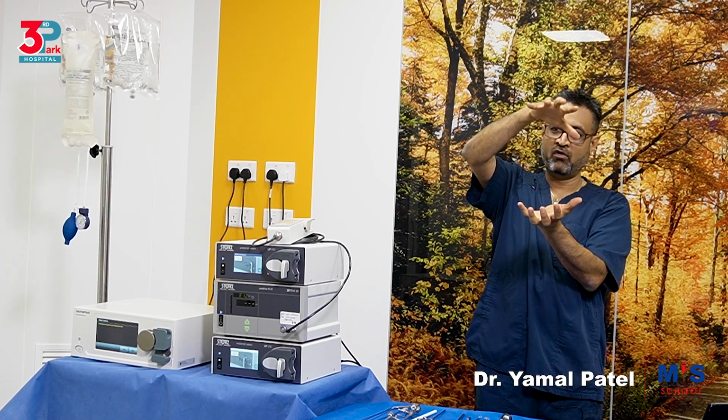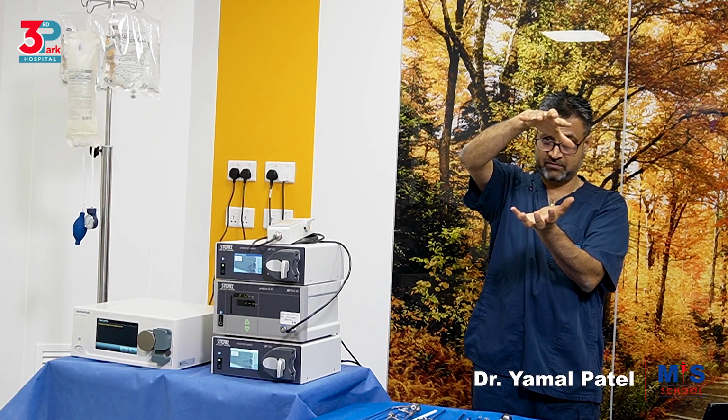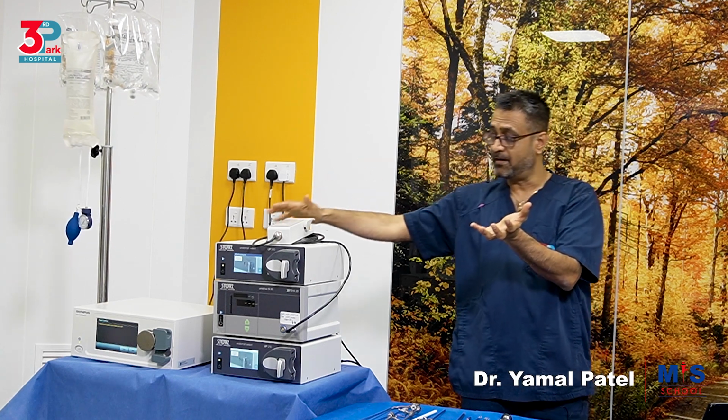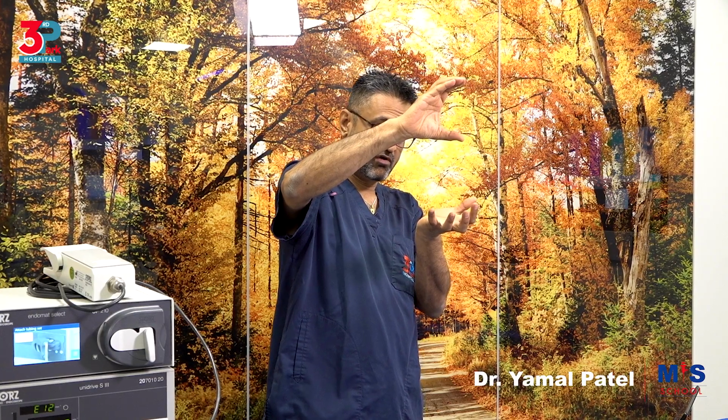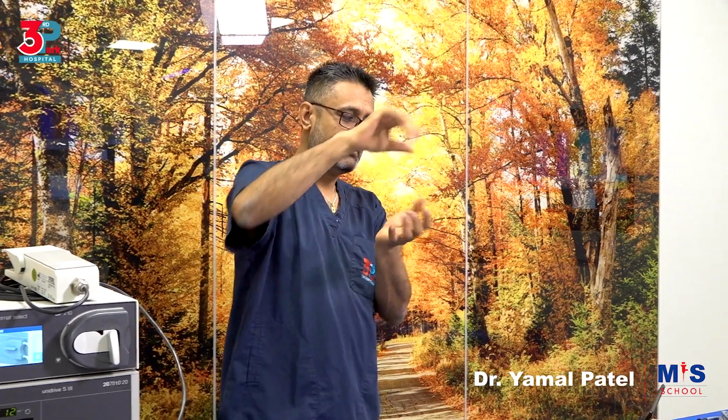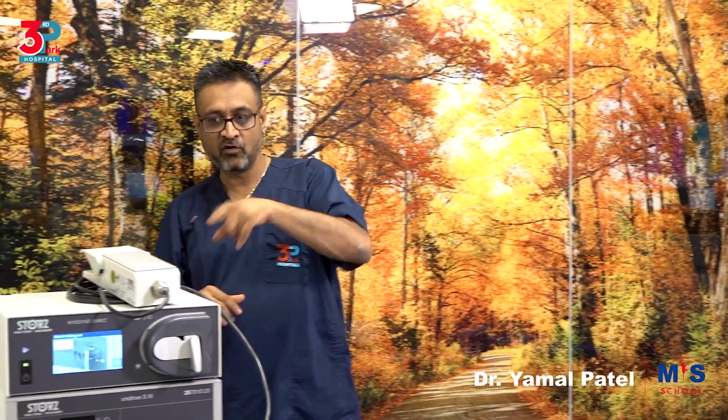When there is a little more and it's not leaking and there is too much distension already, the pump slows down. So it gives you a constant pressure to give you a constant view at all times, whereas the flow will keep on changing based on the machine. And because it's continuous flow, it clears any debris quickly, and therefore you have a good view at all times. So please remember these three words: continuous flow, constant pressure, variable flow.